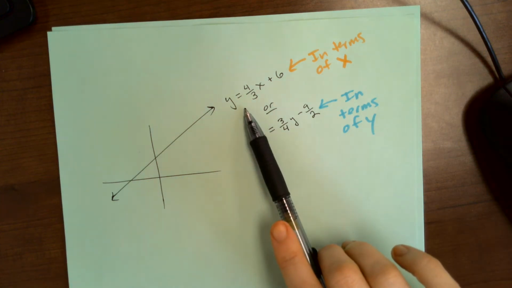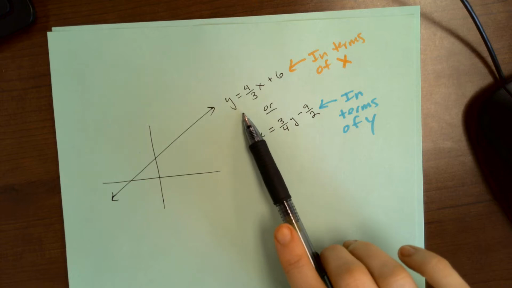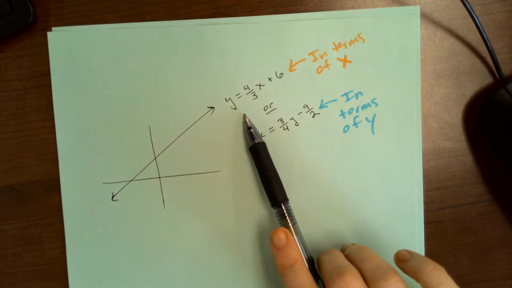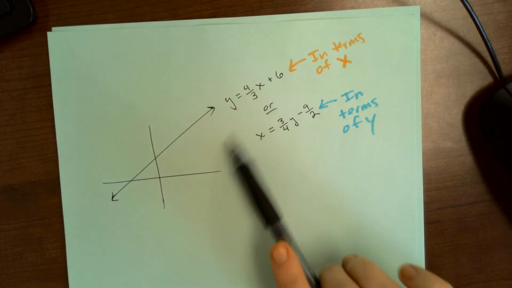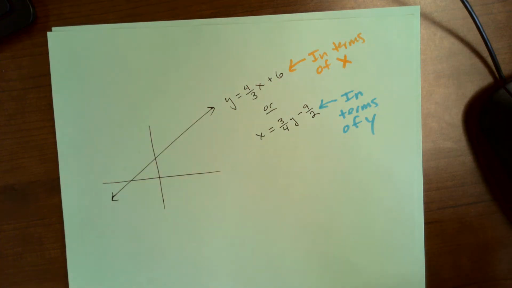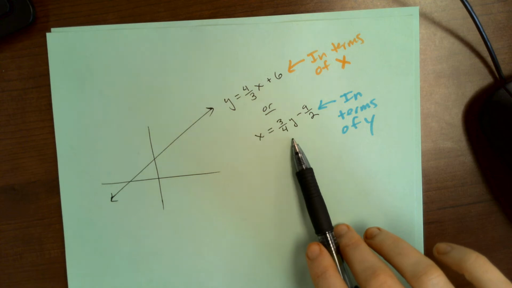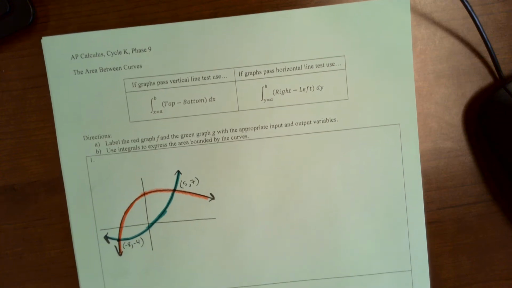Usually we do everything in terms of x because that's just more convenient, for many reasons. But sometimes in these problems, we're going to want to take the equations that we're dealing with, which we won't be dealing with till next phase, and rewrite the equations in terms of y. Okay, so let's do this.